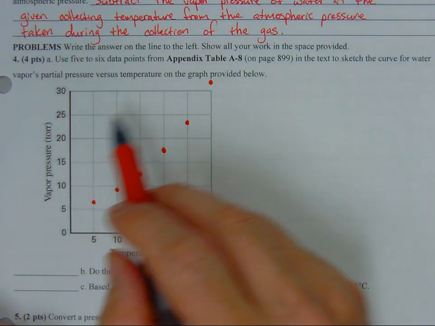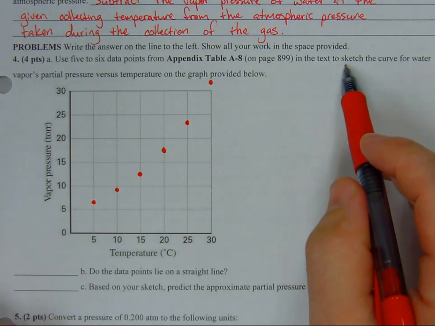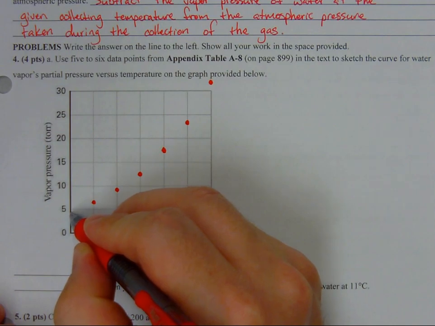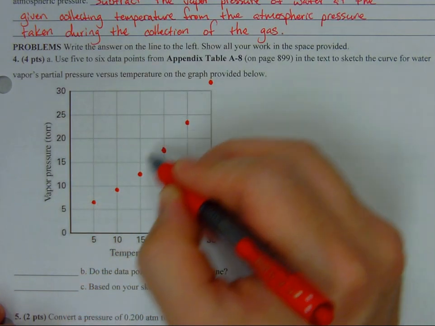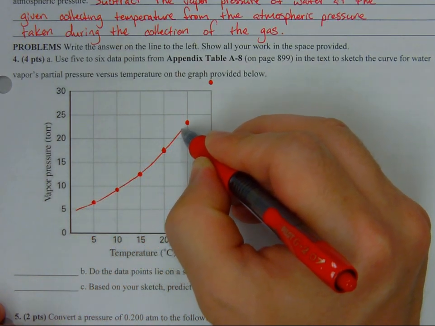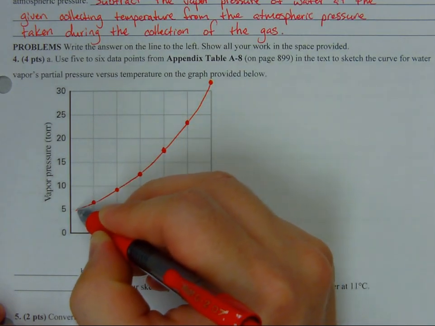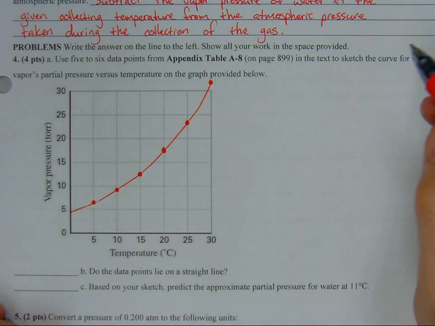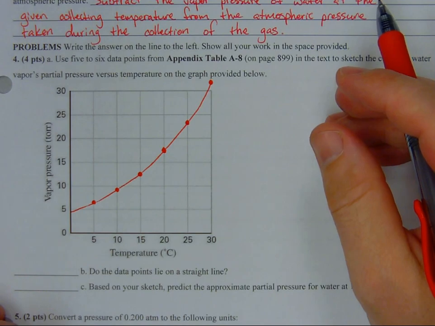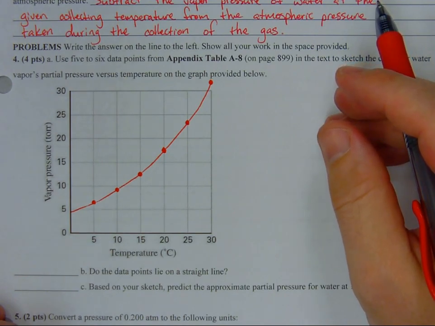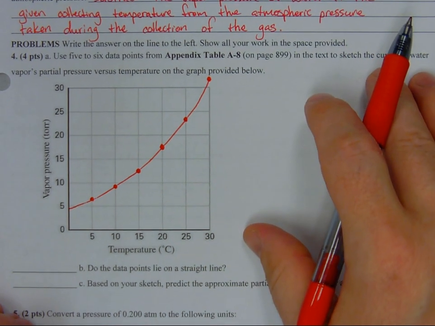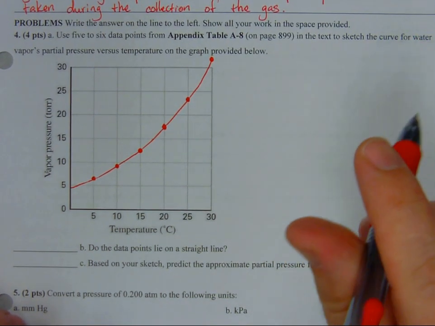Okay, now it says sketch the curve. So if I was just to imagine the best fit line going through there, I'd do this. Okay. Now that's a sketch, right? That's a sketch. I'm not using some sort of compass to make this a smooth, nice curve, but I'm giving it some effort here, and it's going to let me answer my follow-up questions here.